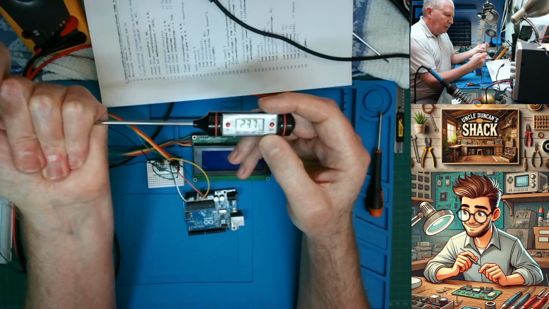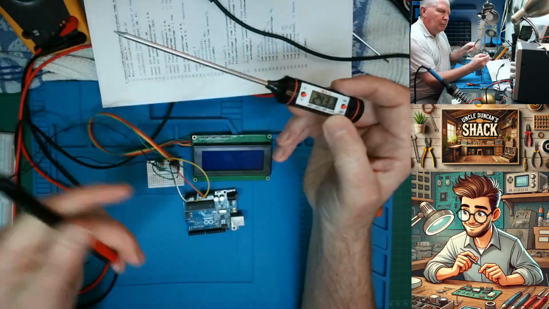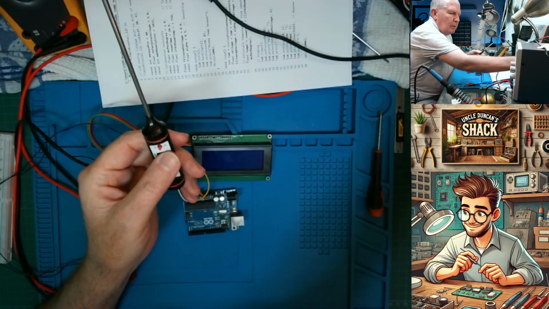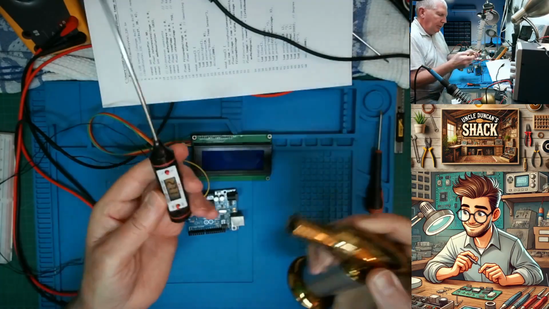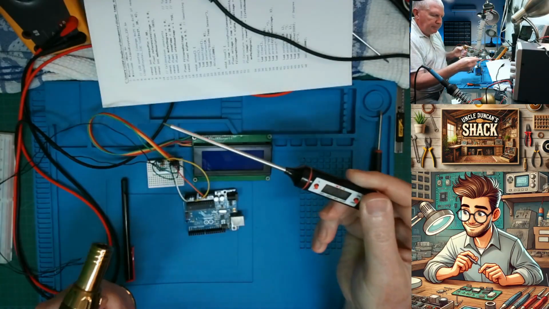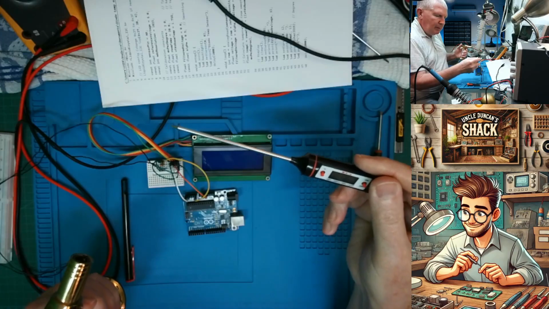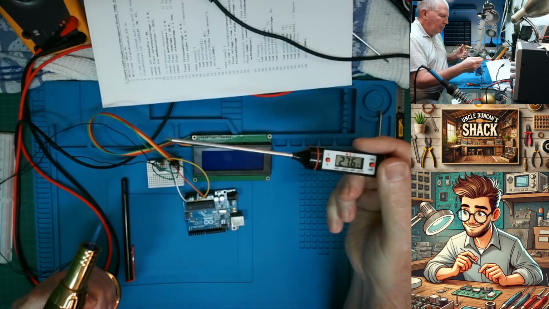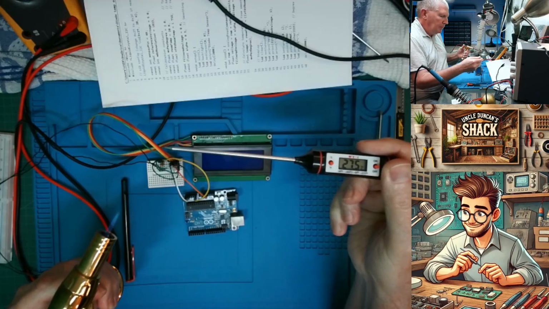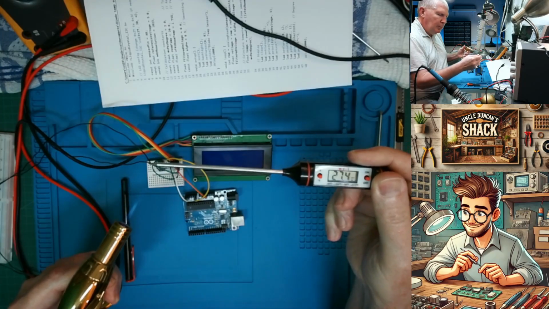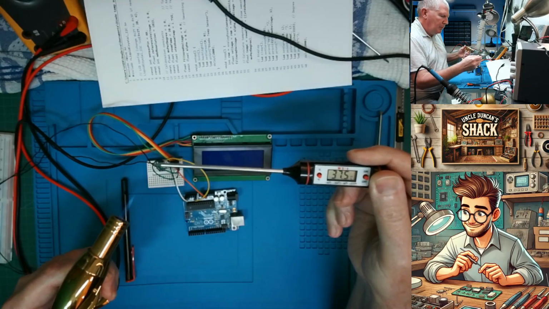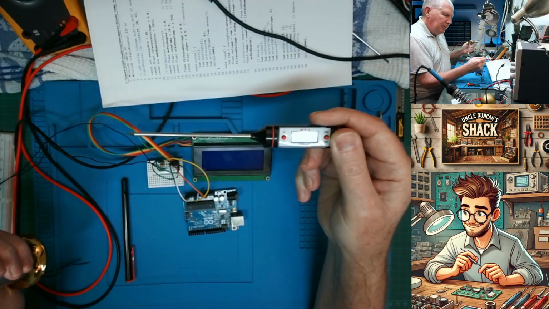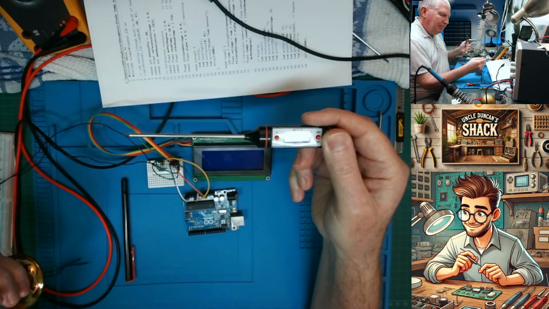So if I do that, or if you get a bit of flaminess on it, wow, plus 300. Now it's heating up.